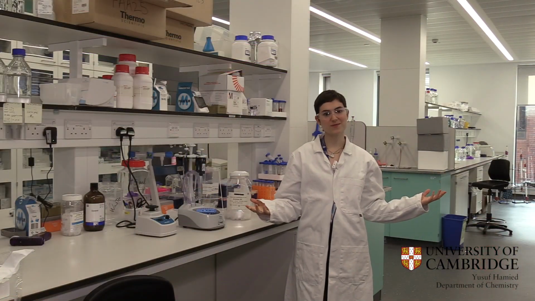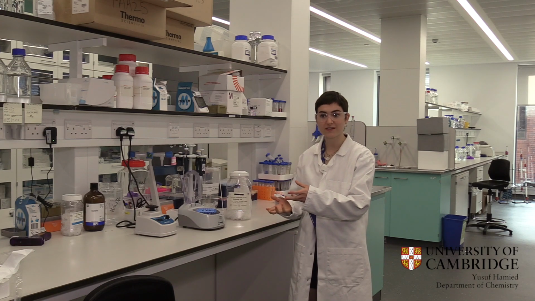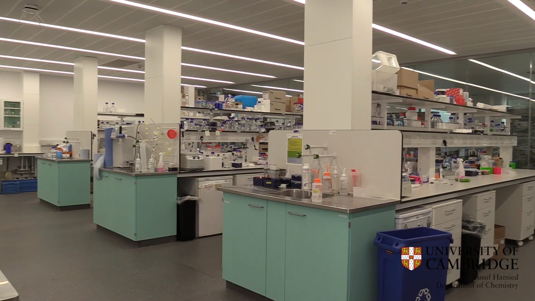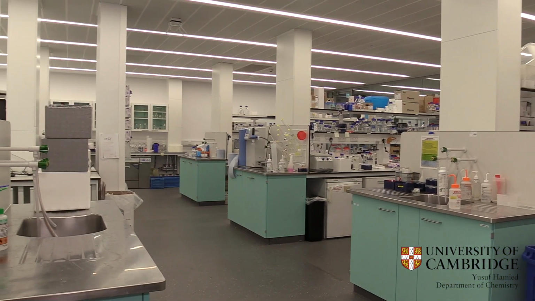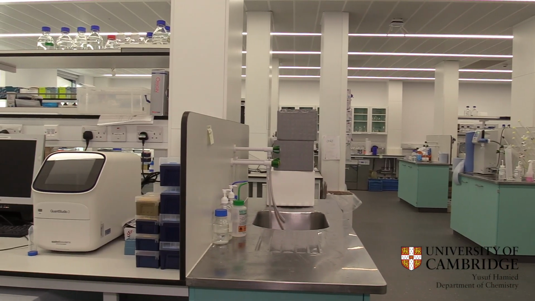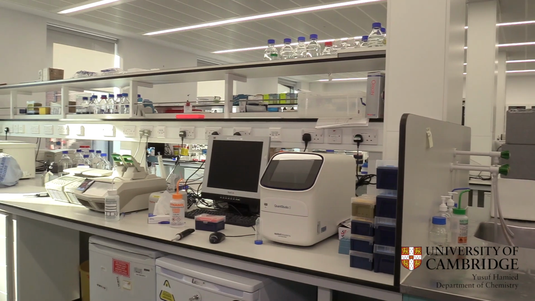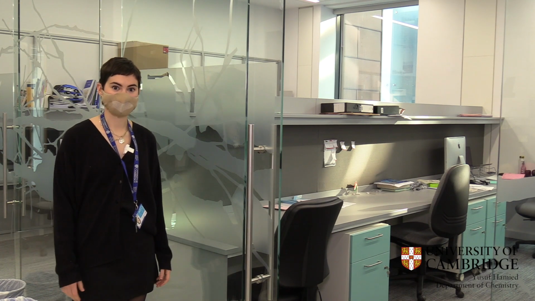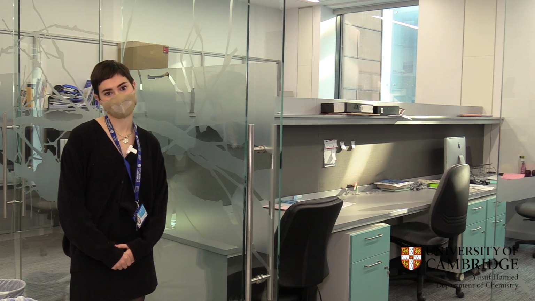So here we are in the main lab, and this is where we do most of our prep work and a lot of our experiments as well. So we each have our own bay here, which means that we have plenty of space to actually work and do our experiments. So here we are in the desk area, so we can sit here and work when we're not in the lab and doing things like data analysis. So it's really nice to have a dedicated space in the lab to be able to do that.